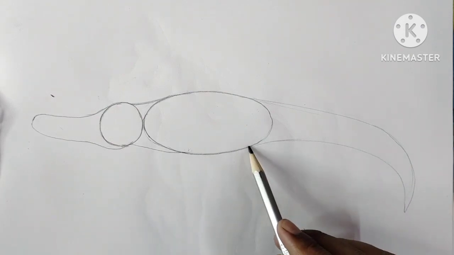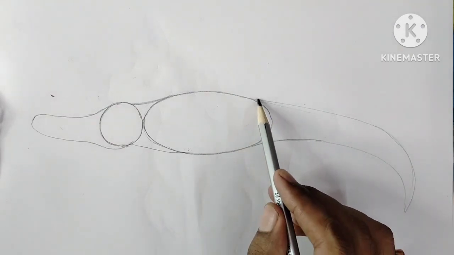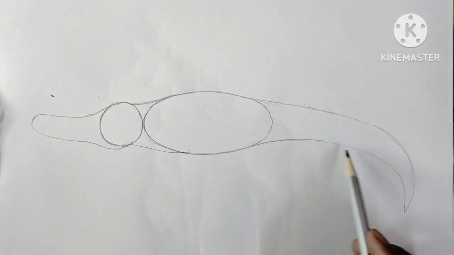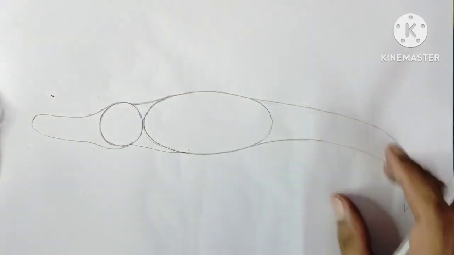I am doing it light children. Okay, no need to make it dark. Do it very lightly, don't make it dark. Okay children? Okay? So this is the structure.